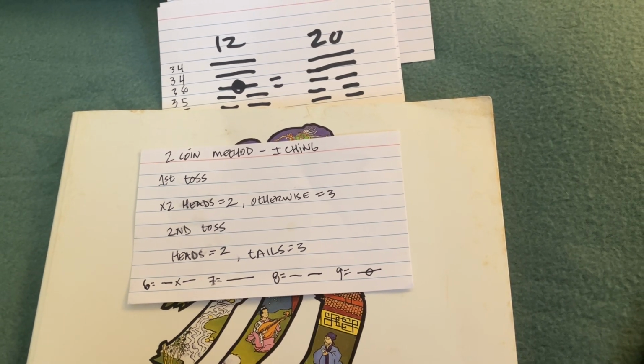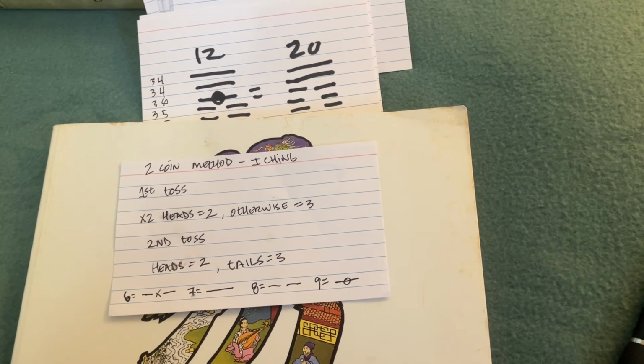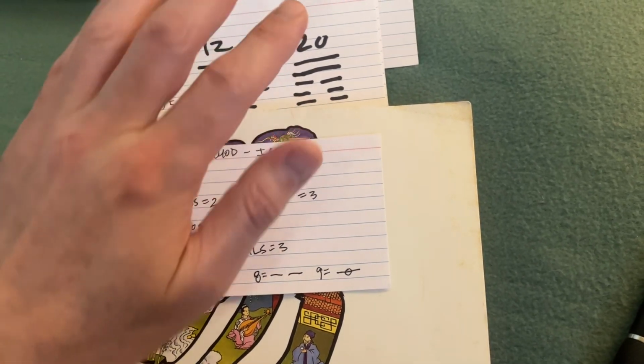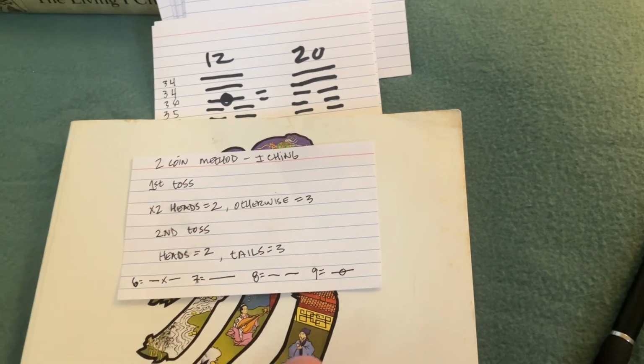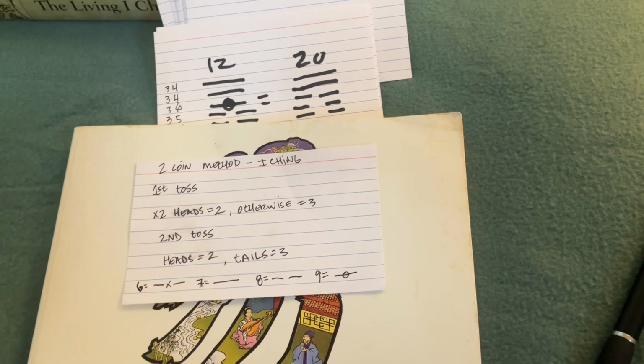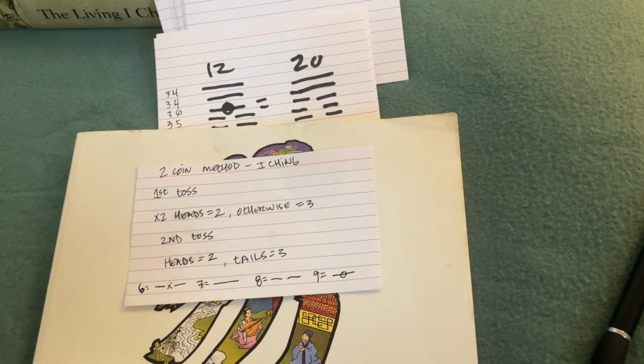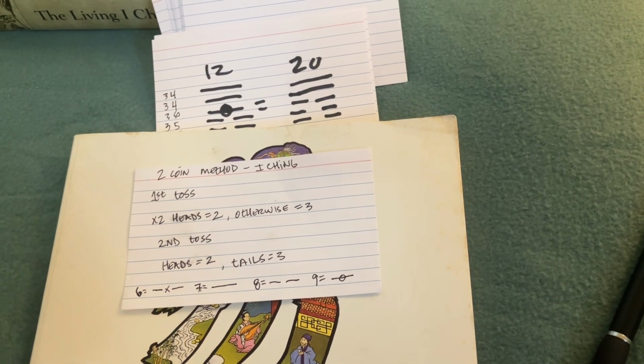And the other thing is, when you write a question, it should not be a yes or no question. So don't ask it like, will I, can I? It should be open-ended questions. So just remember that too as well.